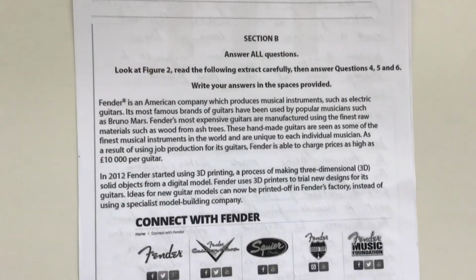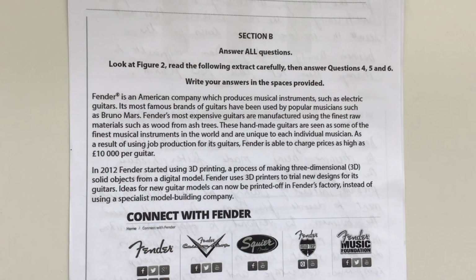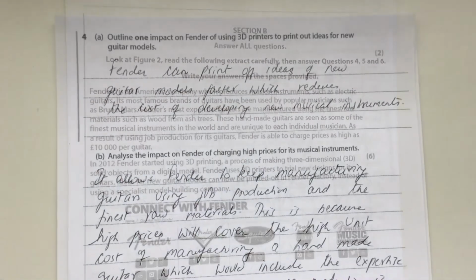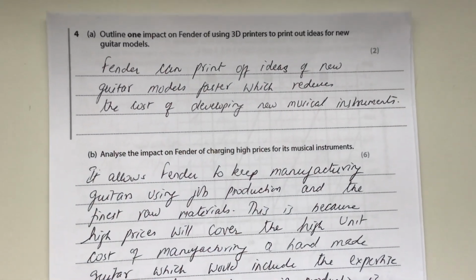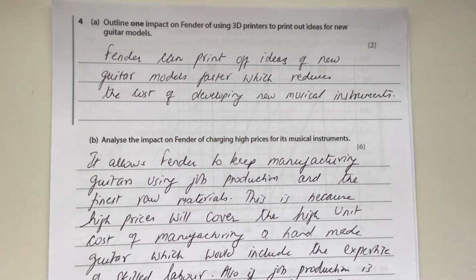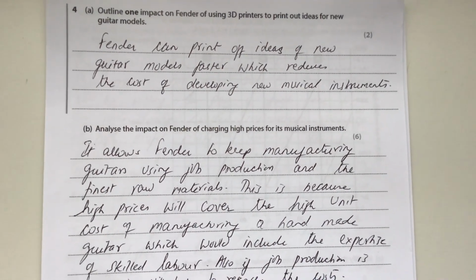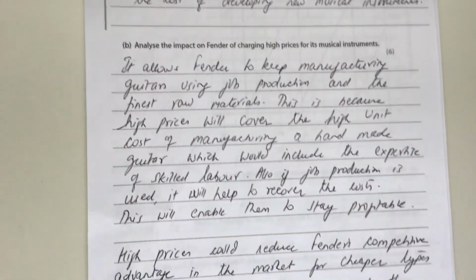Then in section B, there's a case study. Your section B question should be based on this case study. Use this case study in your answers. Outline one impact on Fender of using 3D printers to print out ideas for new guitar models. Fender can print off ideas of new guitar models faster, which reduces the cost of developing new musical instruments.